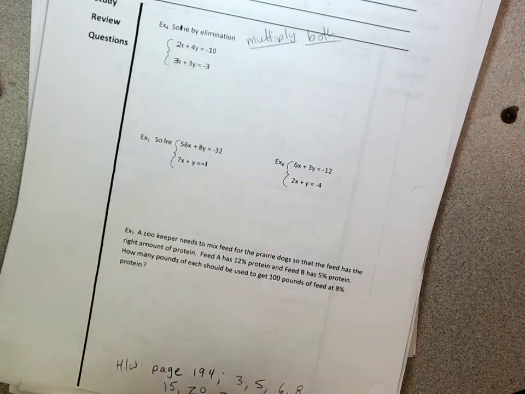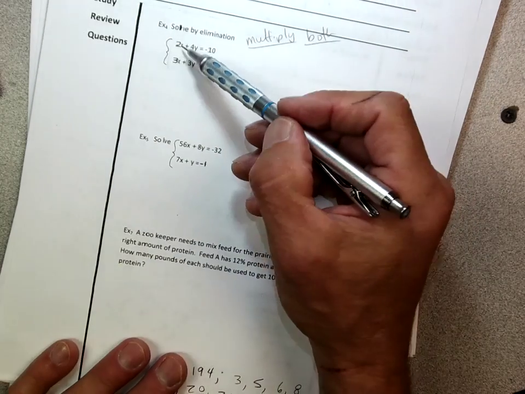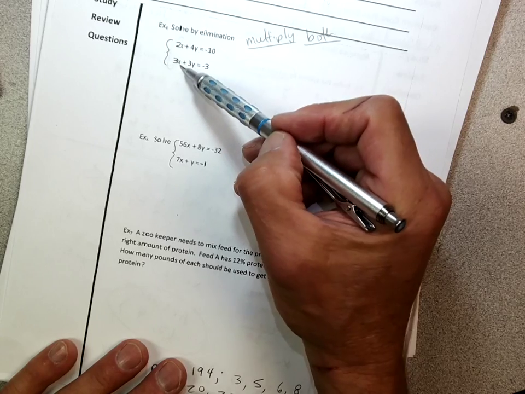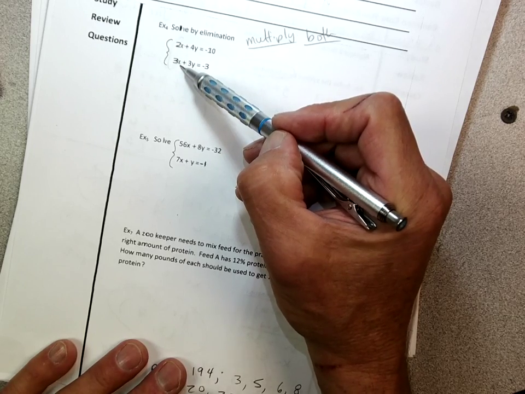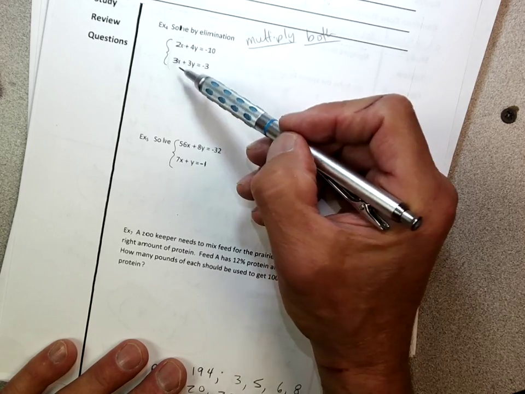Okay, here's how I'm going to do it. If I can make this a 6x and this a negative 6x.